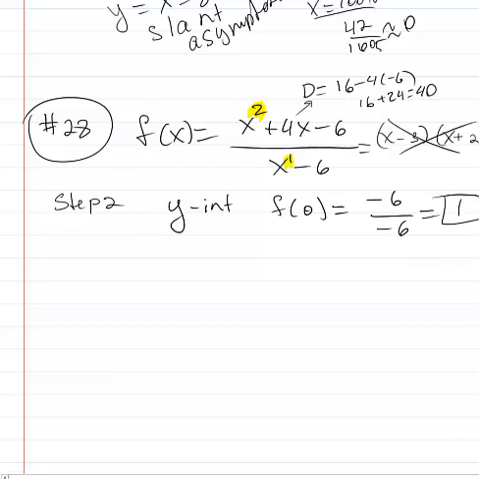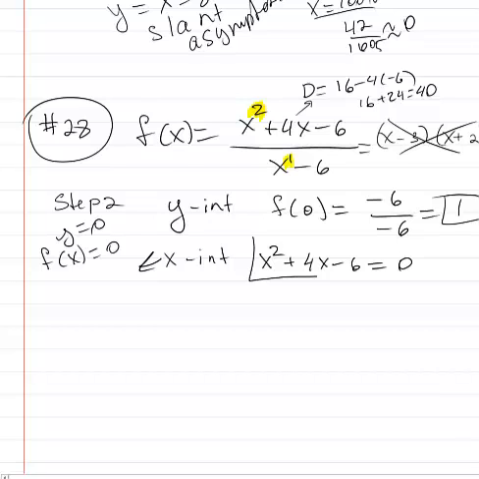Now let's find the x-intercept. To find the x-intercept, we need to set this equal to 0. For the x-intercept, you take the entire thing and set y equal to 0. But we discussed this in class: in order for a fraction to be equal to 0, we only set the numerator equal to 0.